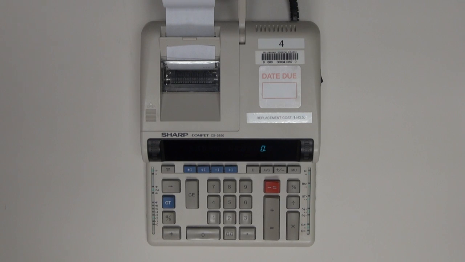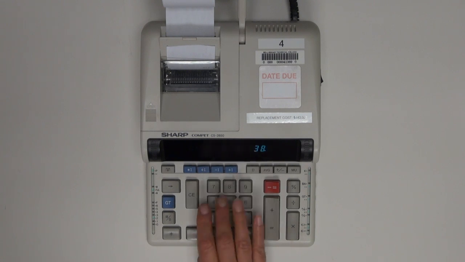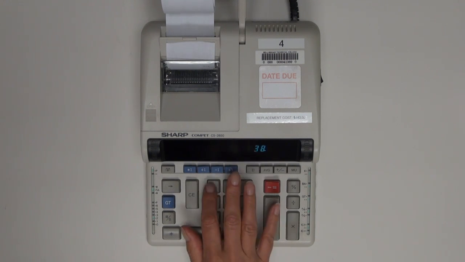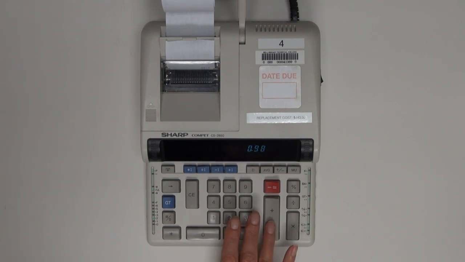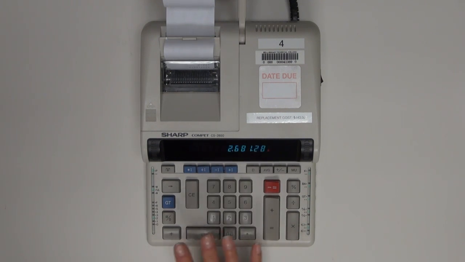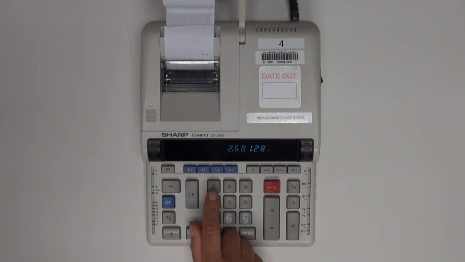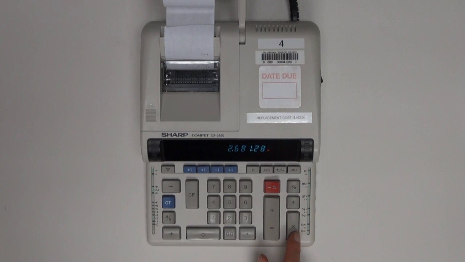So we have 3 factors: 38, 72, and 0.98. We're going to first enter 38 times 72, and then times again 0.98 and equal. So we have continuously done the chain multiplication by keying in the first factor, the multiplication key, the second factor, the multiplication key, the third factor, and then the equal key.